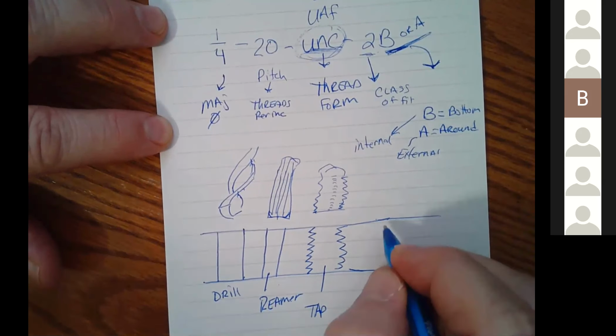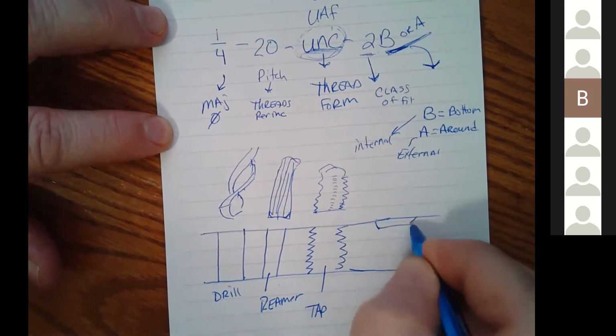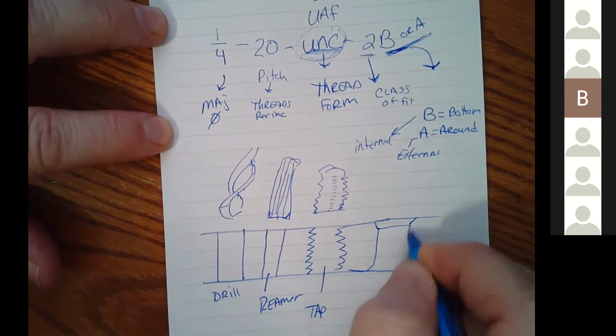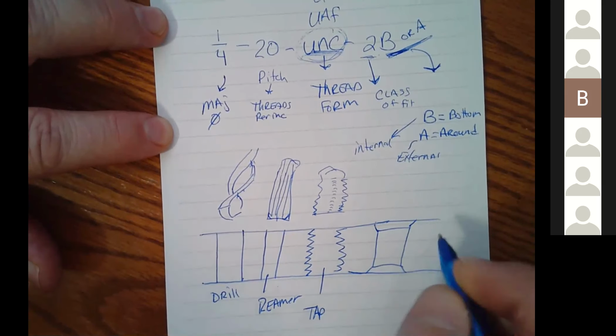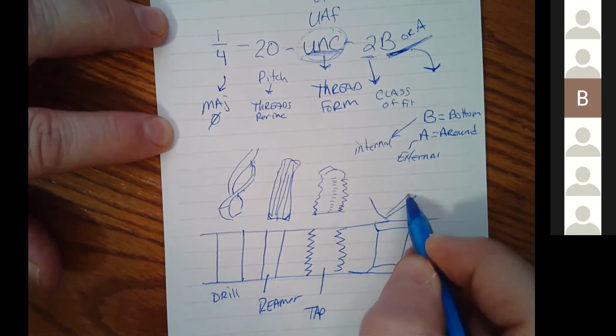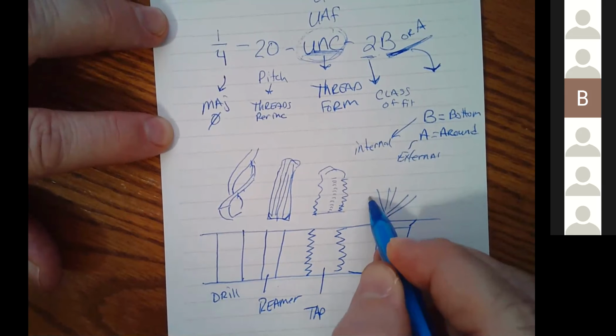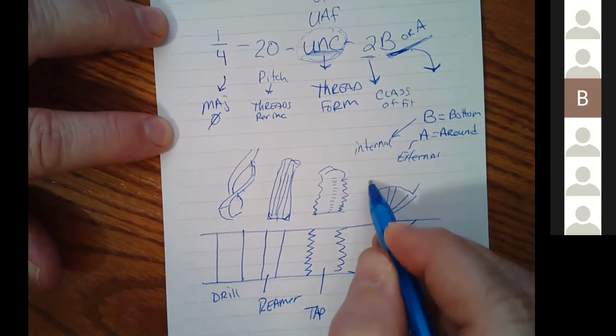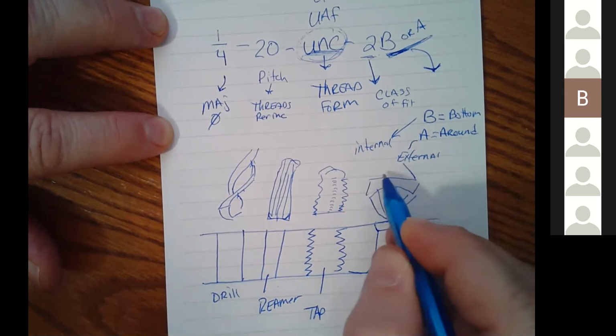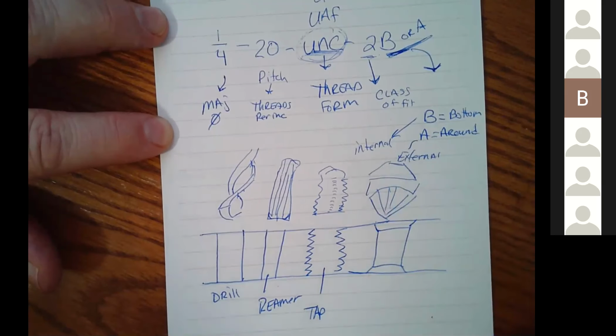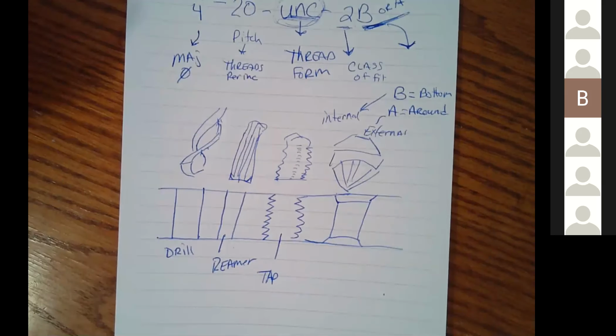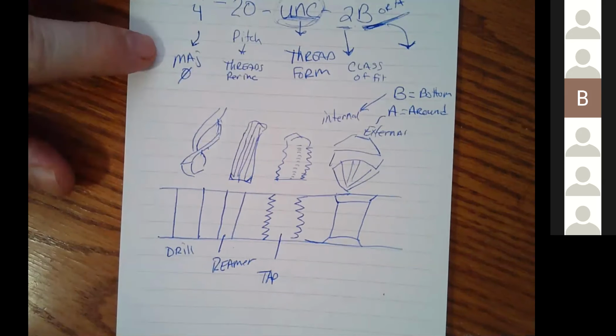And then how about a hole that looks like this? How about that? That would be a chamfered hole. That is a chamfer hole, yes.